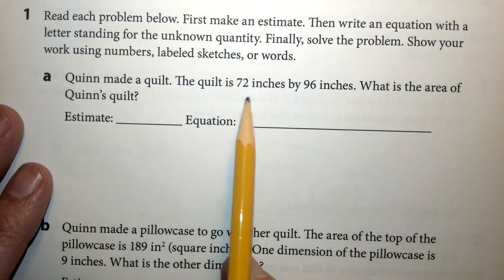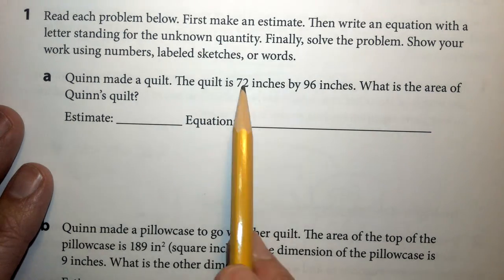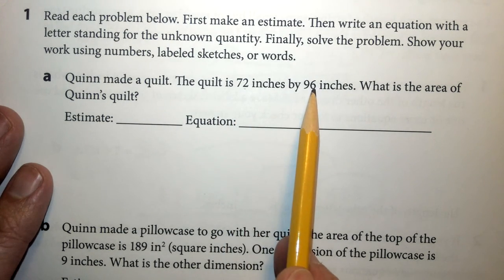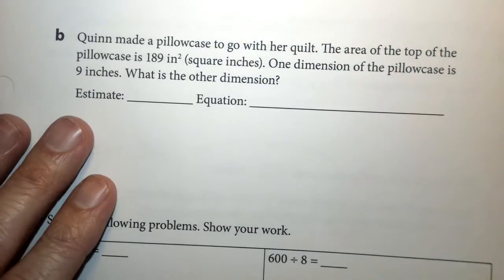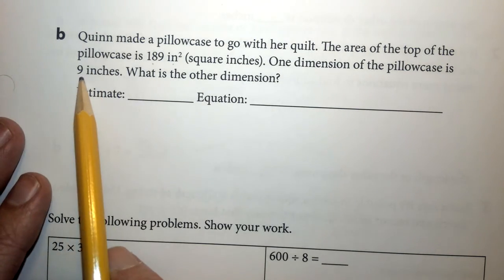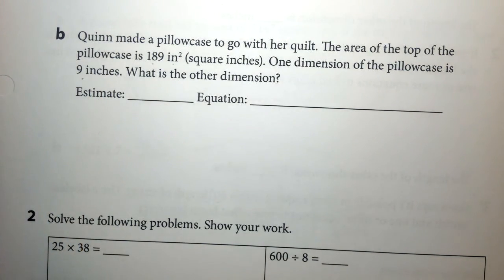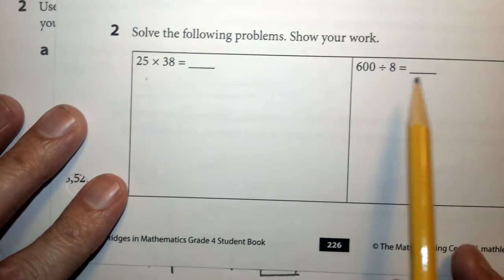This one here is a multiplication problem. So what's the area? You have to multiply 72 by 96. And then this one is a division problem. So 189 divided by 9. So this is very similar to the problems that we just did. And this is a multiplication problem and then a division problem.